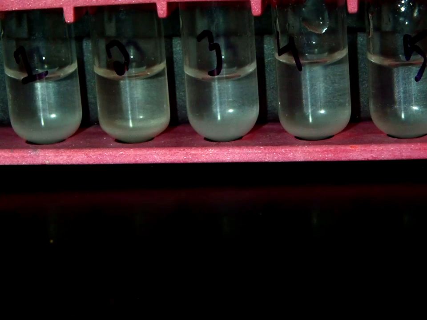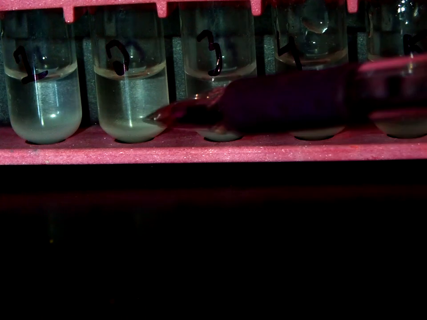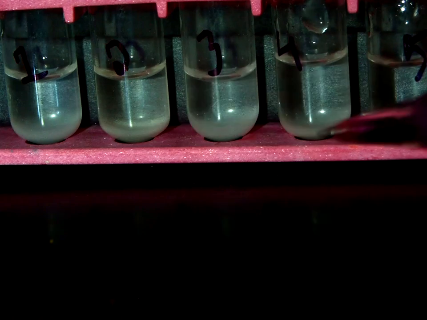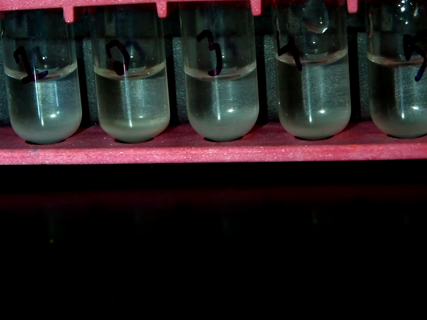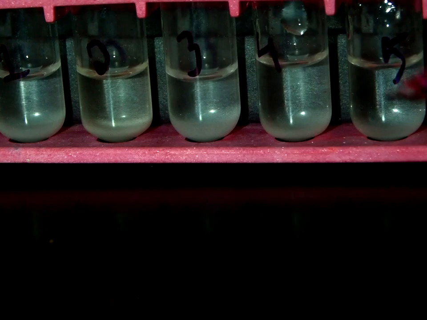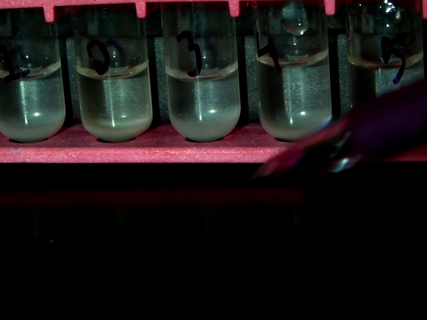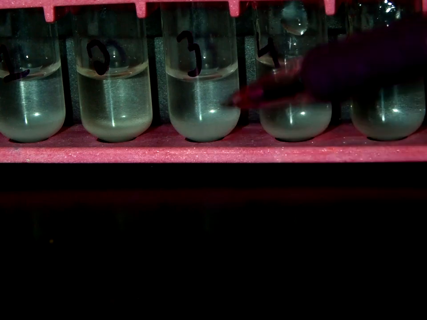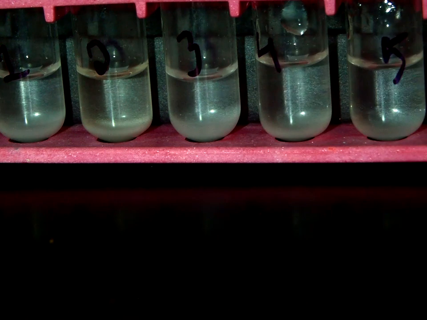So now we can see that the precipitate has settled to the bottom in each of the test tubes. So it's the grayish part down here. So you'll notice as we look at it, test tube 5 and test tube 1 look like they've produced some of the smallest amounts. Test tube 2 and 4 are somewhere in the middle. And test tube 3 has produced the largest amount of precipitate.